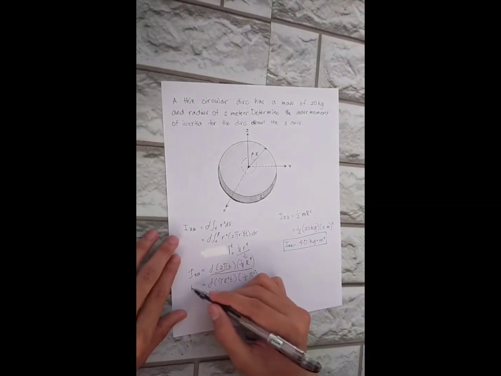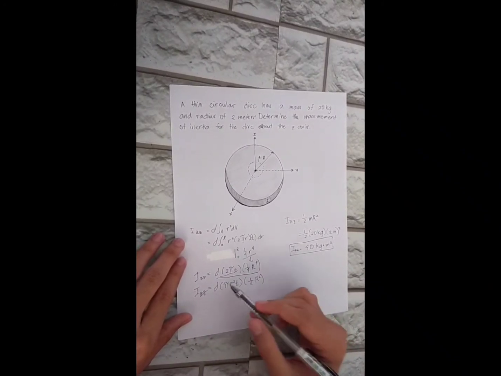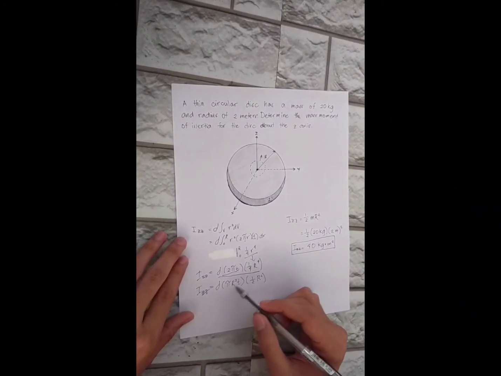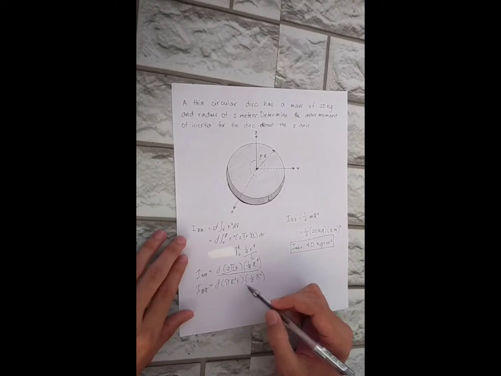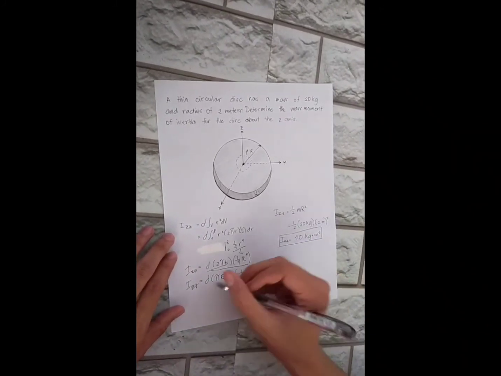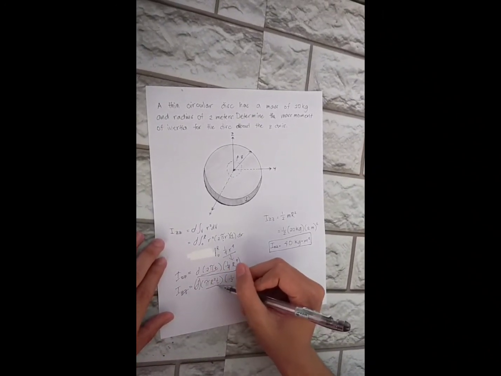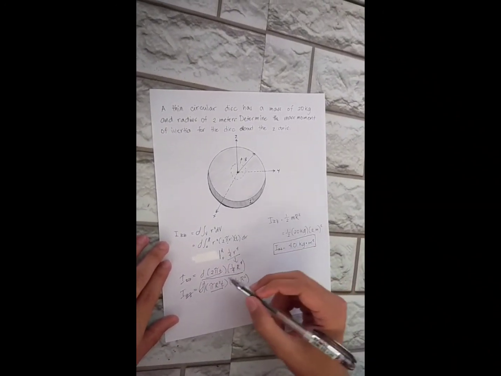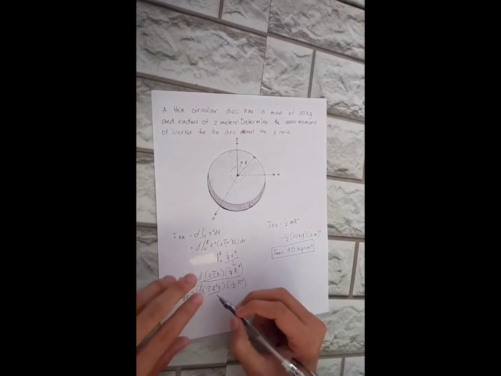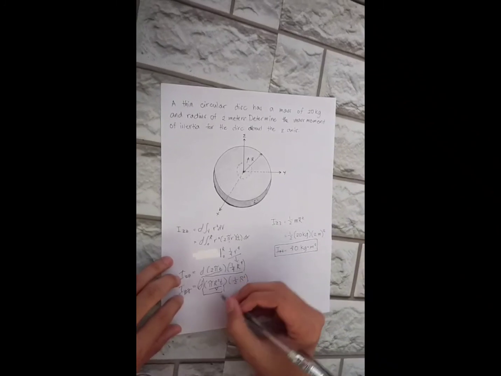And last, Izz is equal to the density times pi r squared times the thickness, multiplied by 1/2 r squared. We can multiply the density by this pi r squared times thickness, or the volume. By multiplying this, we get the mass.